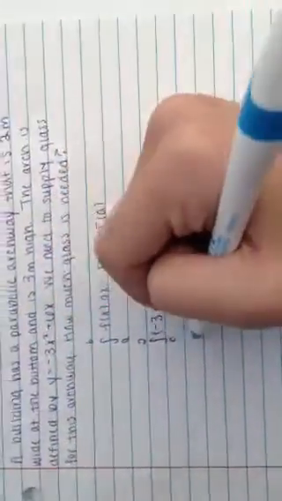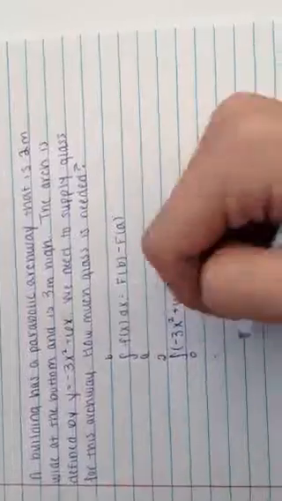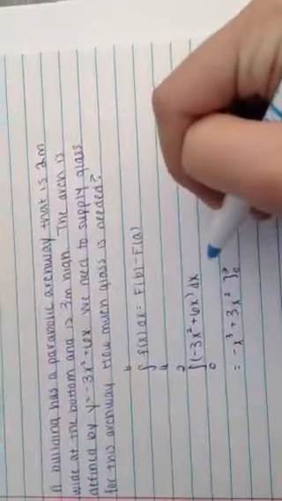Now you just simplify using what you know about integrals. So the antiderivative of this function is negative x cubed plus 3x squared from 0 to 2.